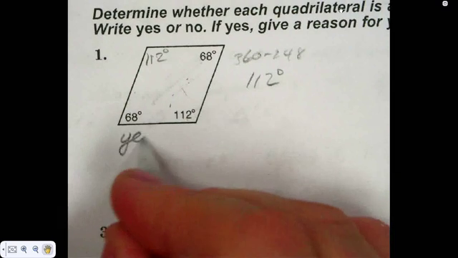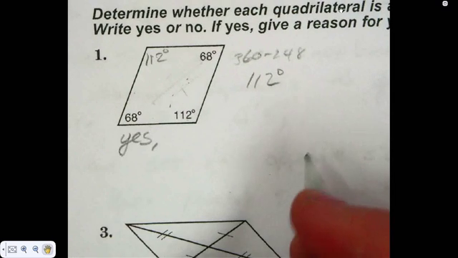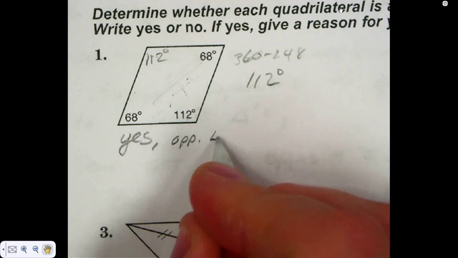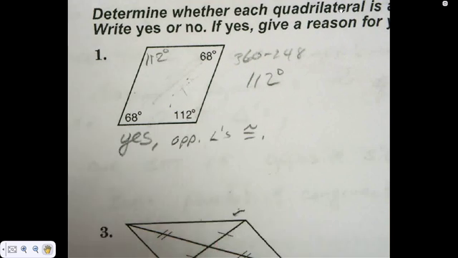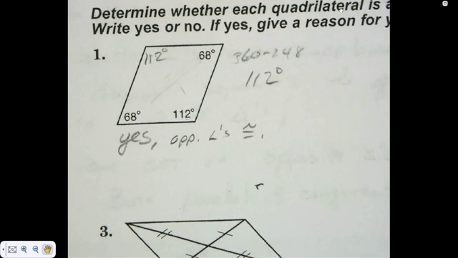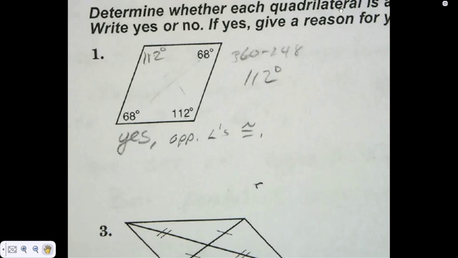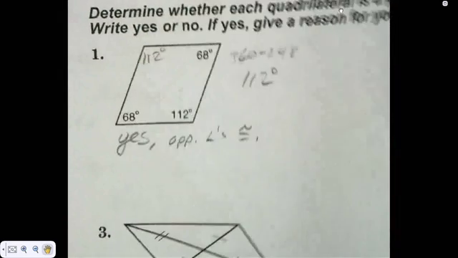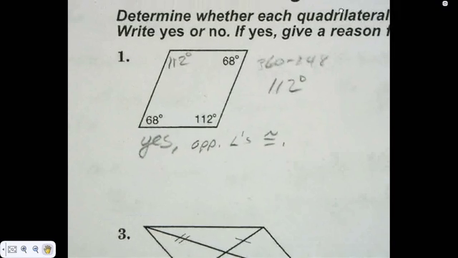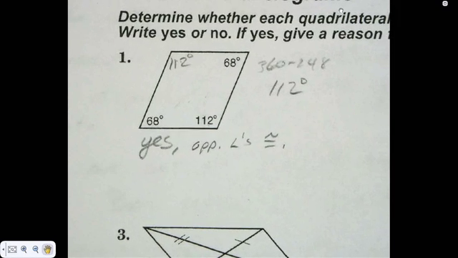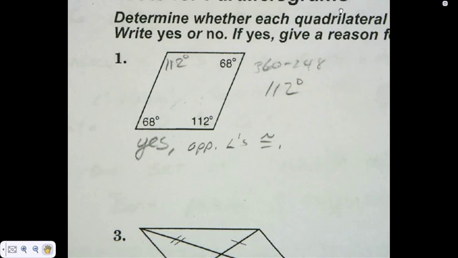Is this a parallelogram? Yes. And if we say yes, we're supposed to say why. Opposite angles are congruent. That would be sufficient. This is what I'll expect on your papers. If you just write yes and you don't tell why, you might as well have not done it. Because if you can't write down why, you're copying or guessing. So that's not what I'm trying to get from you.